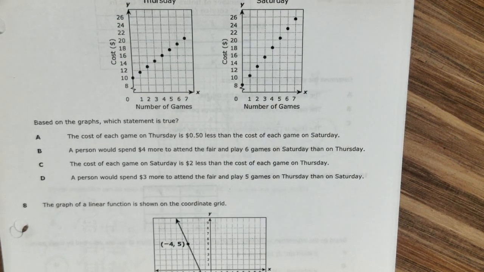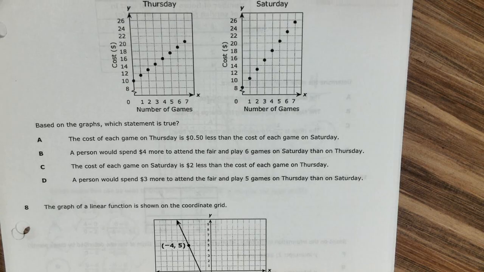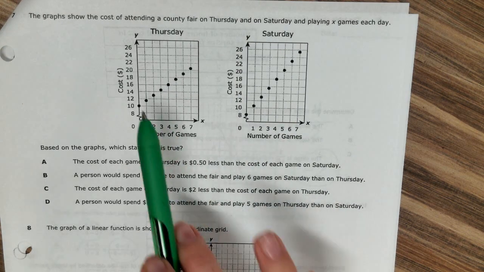Number 7. Now this one was more challenging. There will not be one this hard on the exam tomorrow. But it gave you 2 different graphs.